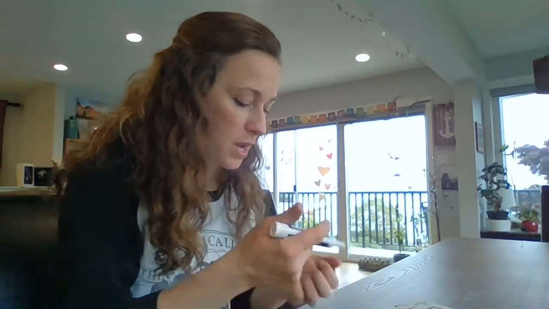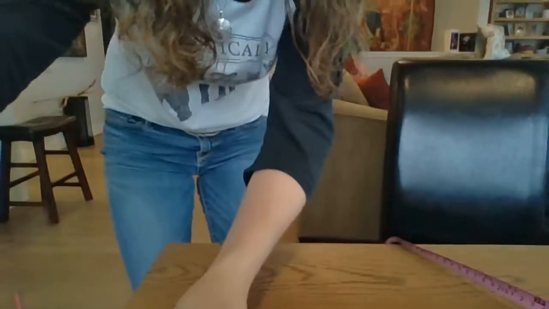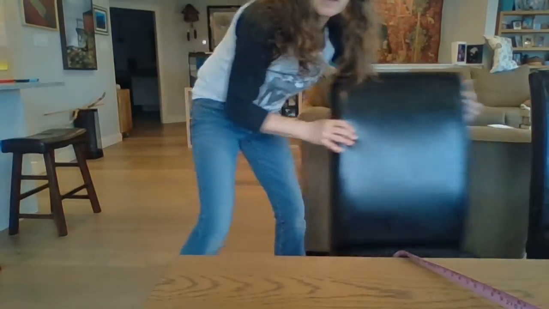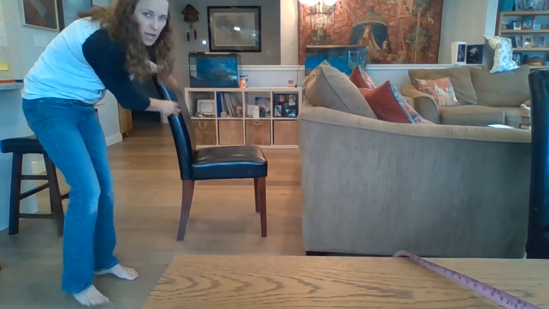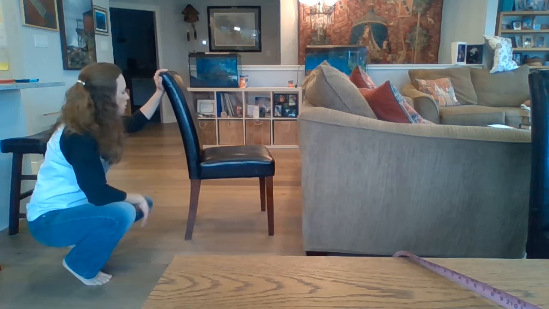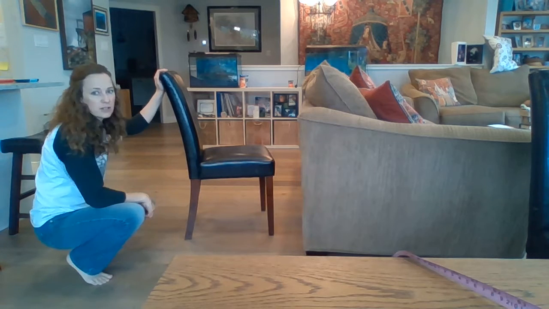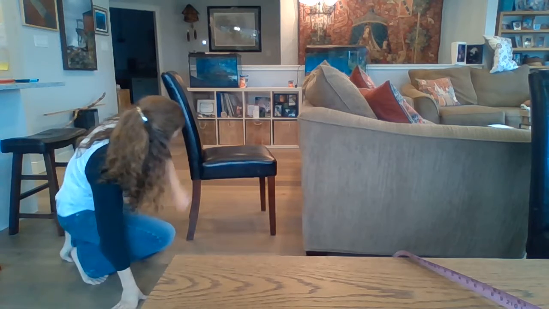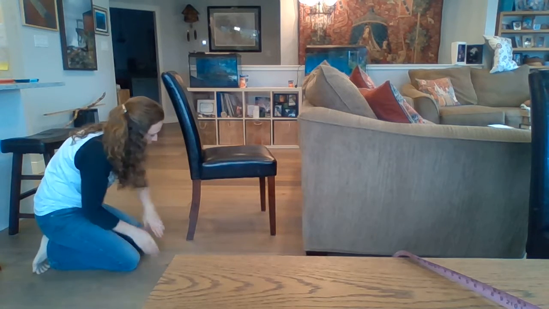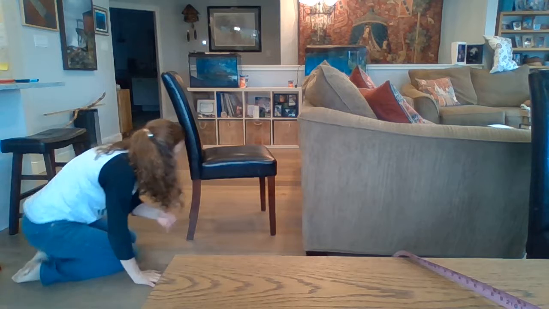Okay, let's find out how many handprints tall my chair is. Turn the computer a little bit again. Okay, let's measure this one together. Can I measure it here? Can you see? Yeah, okay. So we want to know how tall the chair is, how many hands, and then we'll use our inches and centimeters again. So here we go. All right, this time I'm going to measure my first one. Oh, I guess I'm going to do it like this.